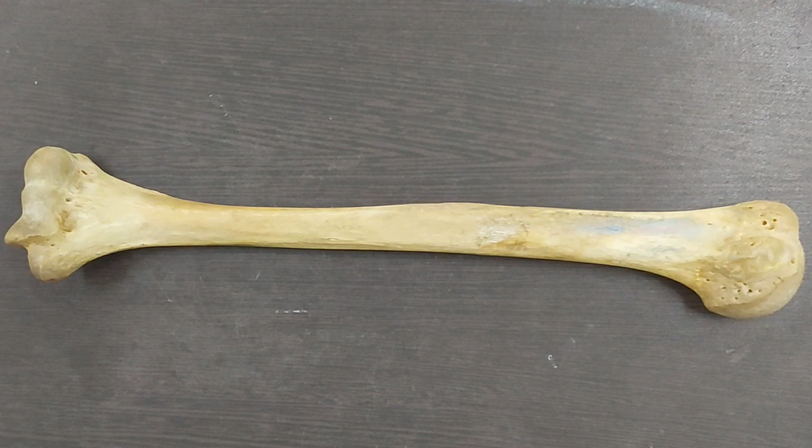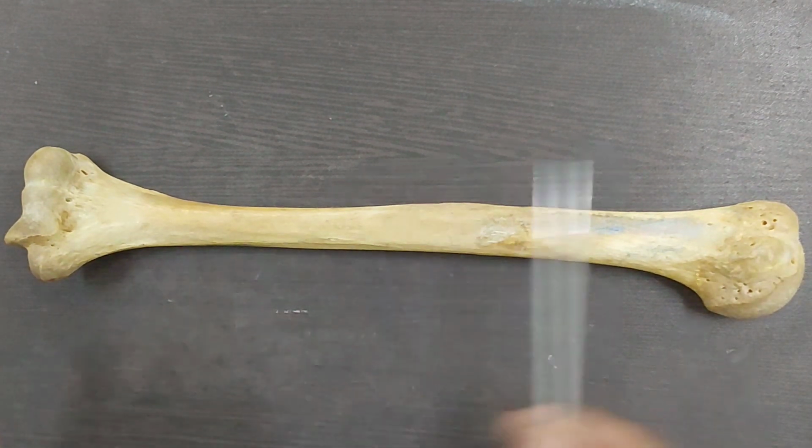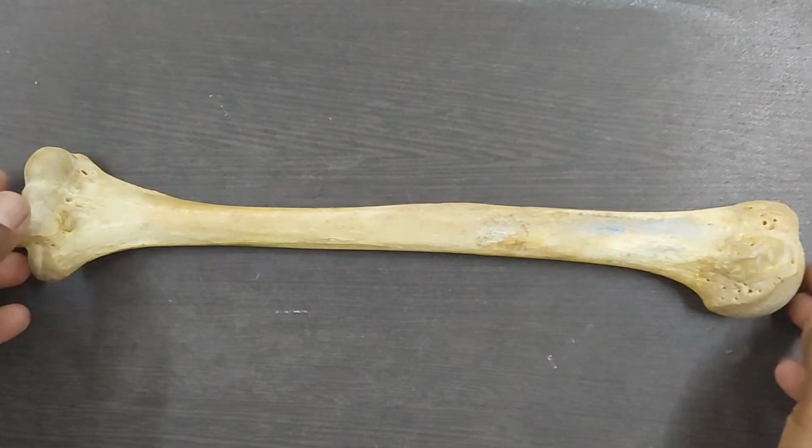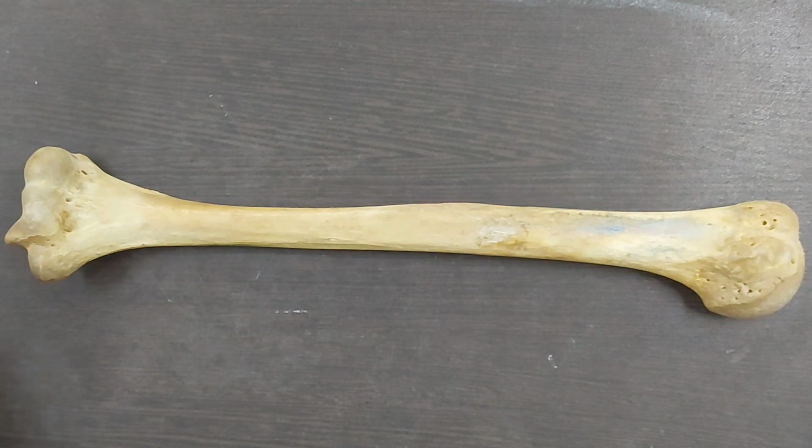Today we are going to see the osteology of the humerus. The humerus is the vertical bone situated in the arm. It is the largest and longest bone of the upper extremity. Being a long bone, it has an upper end, a lower end, and a shaft. What are the features on the upper end?